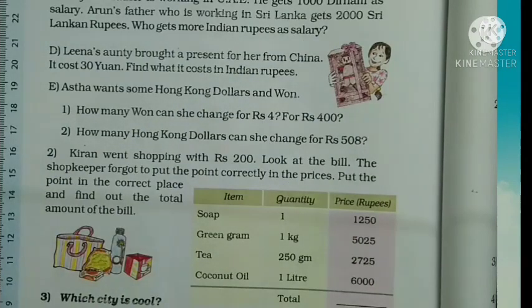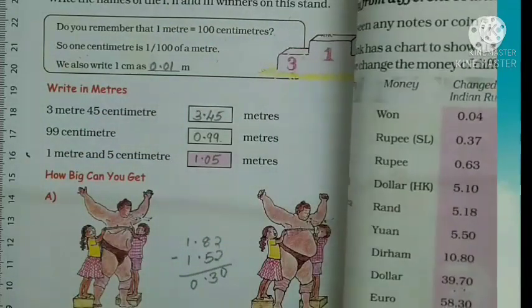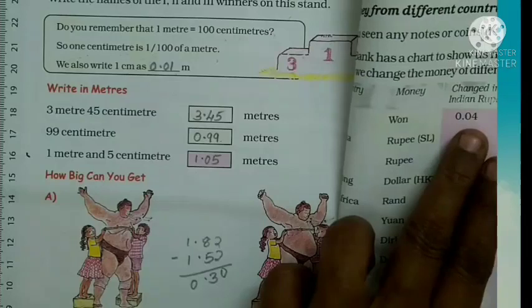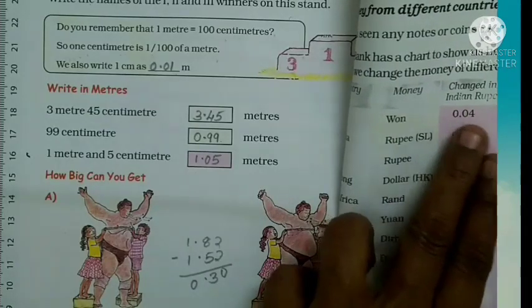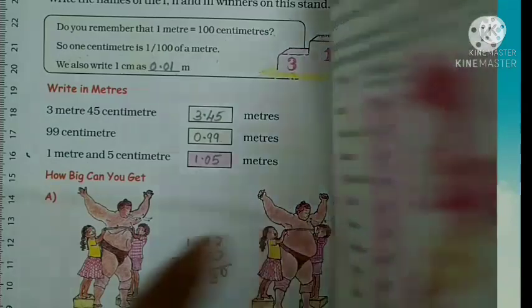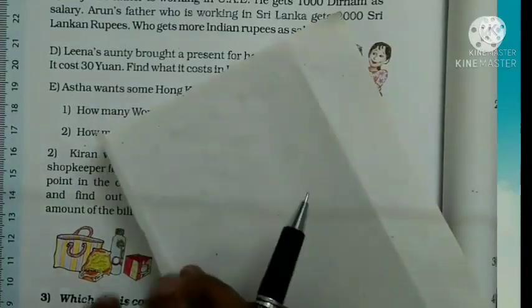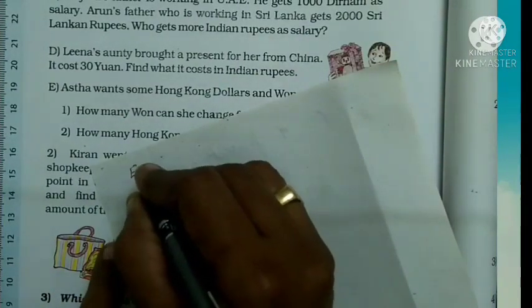Before starting this answer, first you have to find out 1 won is equal to how much in Indian money. 1 won is equal to 0.04 rupees. That means 4 paise. So the first step of sub question 1.